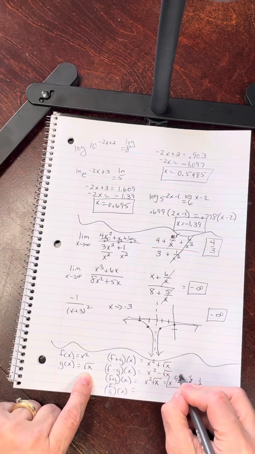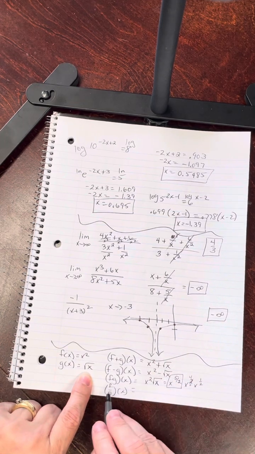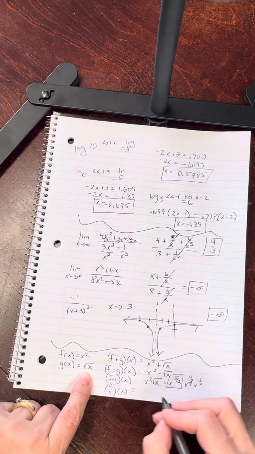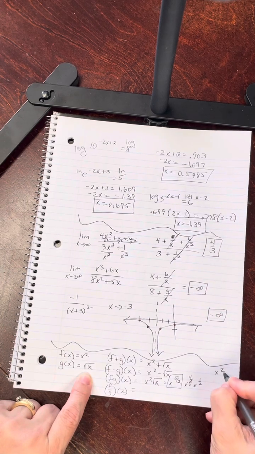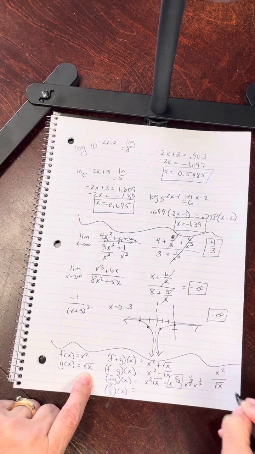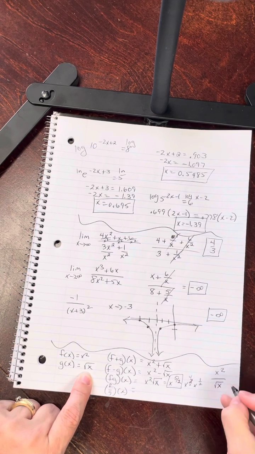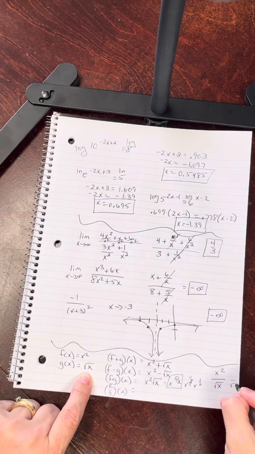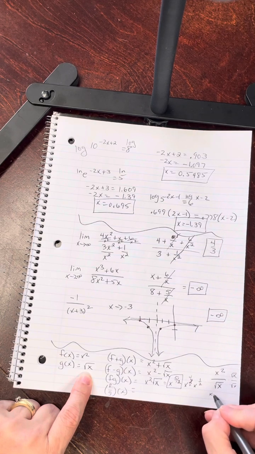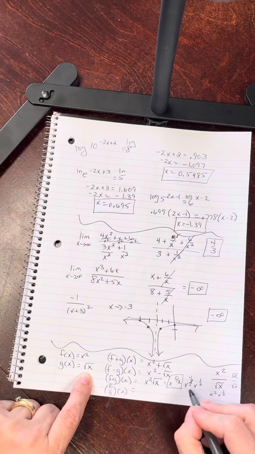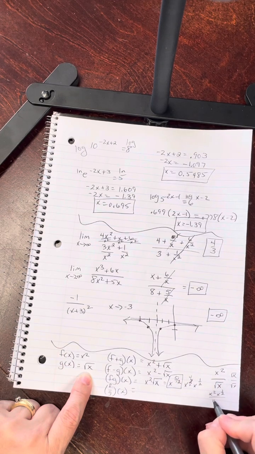Then the divide one is going to be x squared divided by square root of x. Now I can't have that square root of x in the bottom, so I multiply by square root of x to balance it. This puts it as x squared, x to the 1/2, I'm just going to put it in that same format, over top of x.